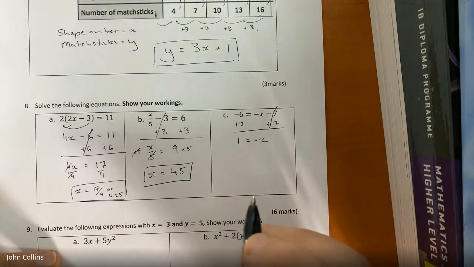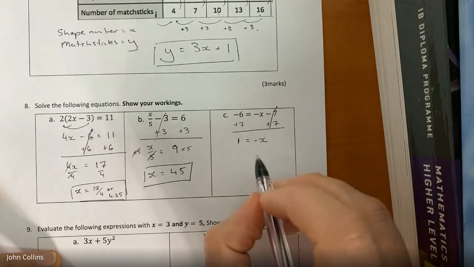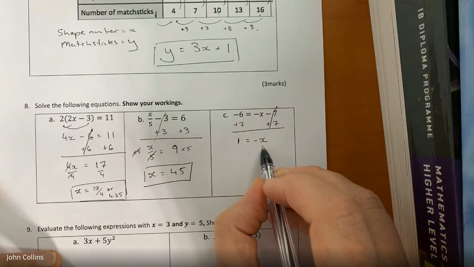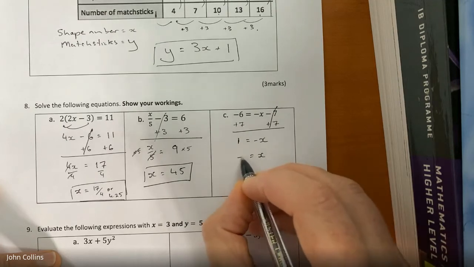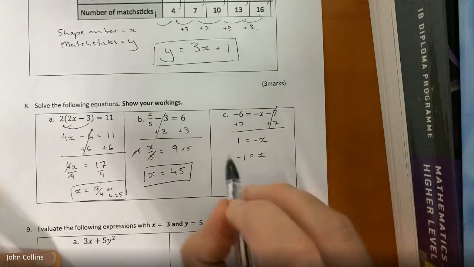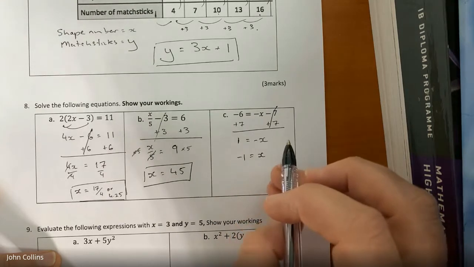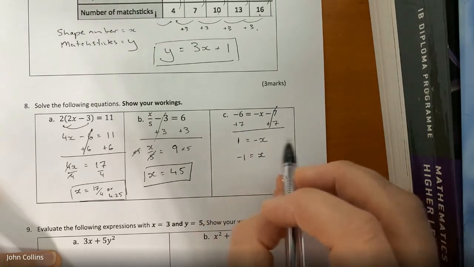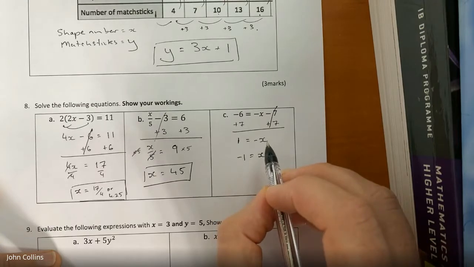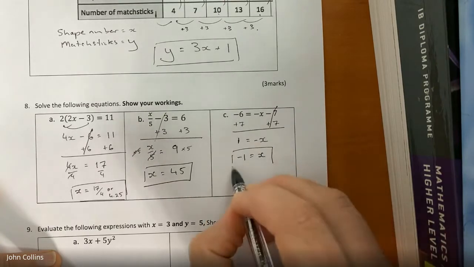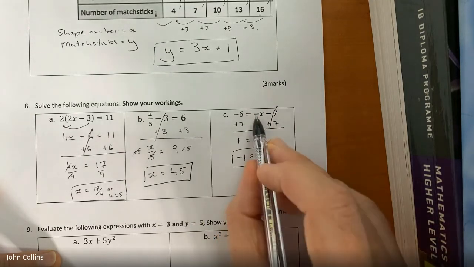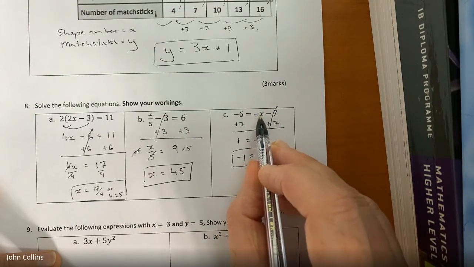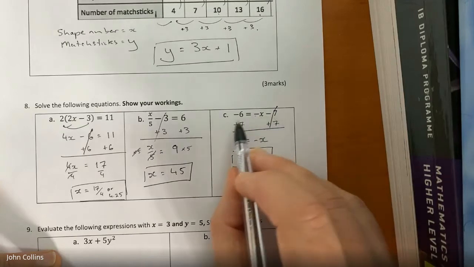And there's two ways of looking at this to finish. If you just want to think about it logically, if negative x equals positive 1, what does positive x equal? It equals negative 1. It's the opposite. Or what you could do is multiply both sides by minus 1, and that'll get rid of this minus x. But either way, you get minus 1 as your final answer. Of course, you can always test that here, because minus 1 gives plus 1, and plus 1 take away 7 gives negative 6.